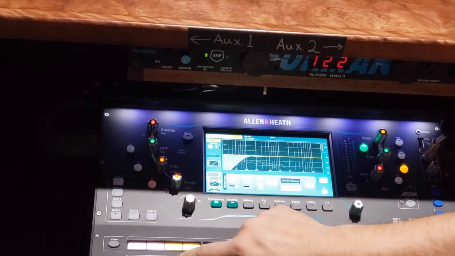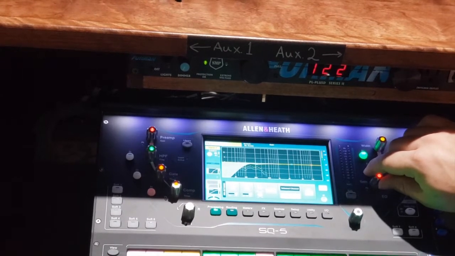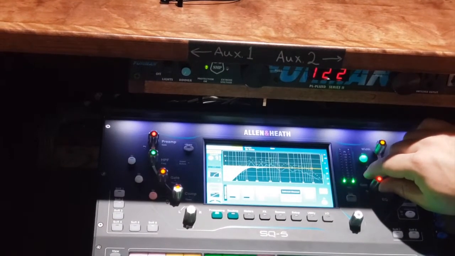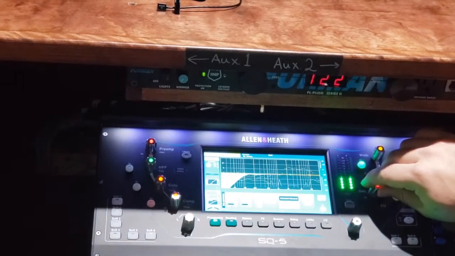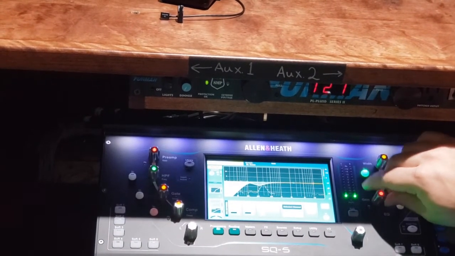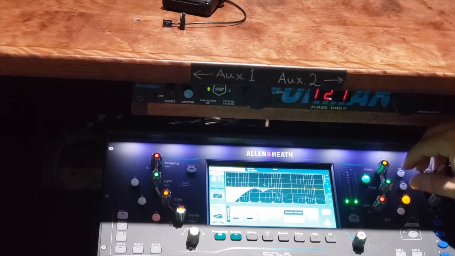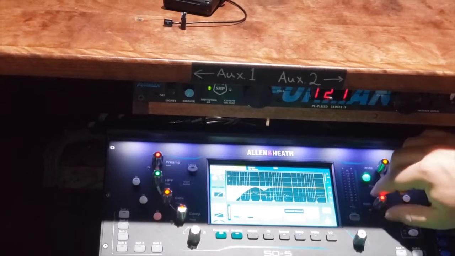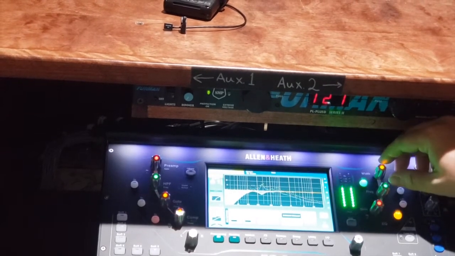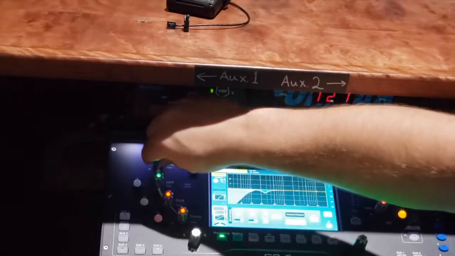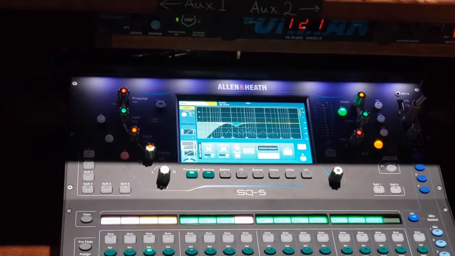So let's check. Check. Check. Check. Check, check, check, check.